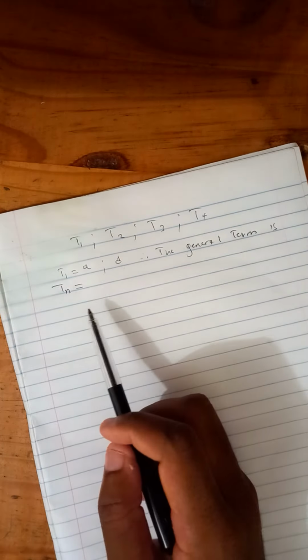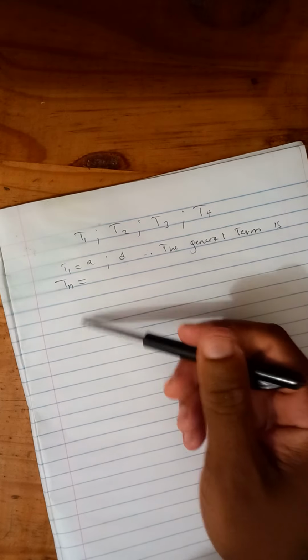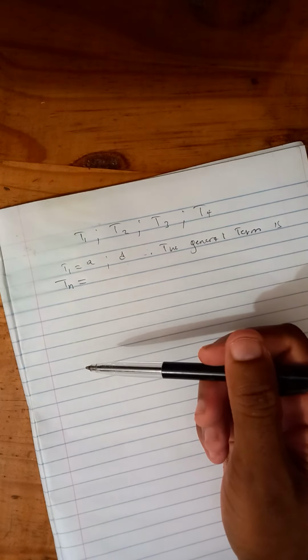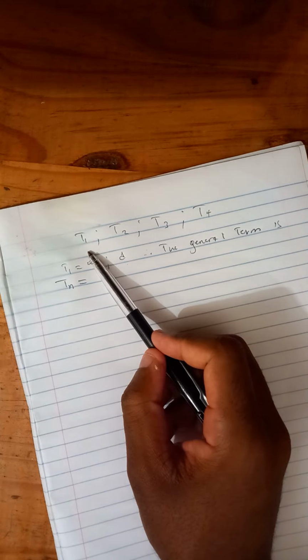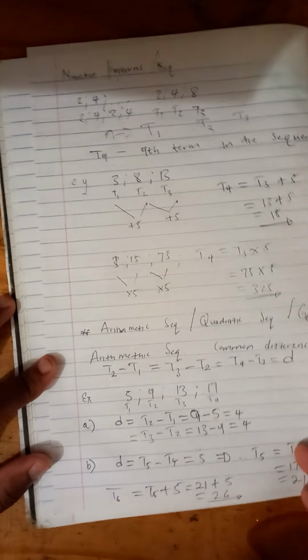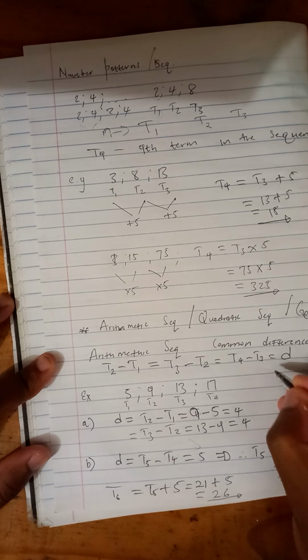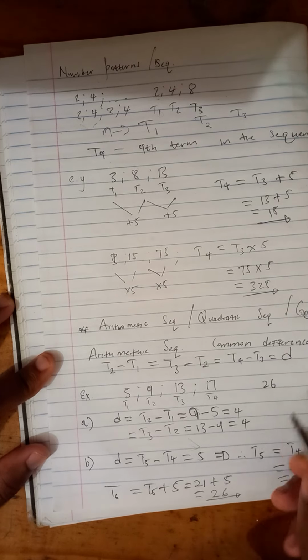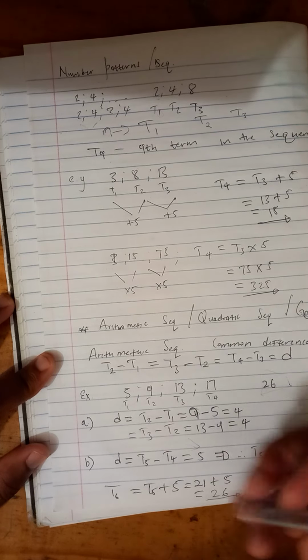For instance, say I was given 26, what position would 26 be in our sequence? So we can just use a general term or a general formula to describe all of that.